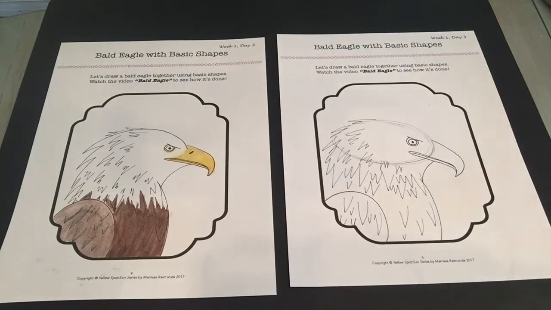Now we're going to color it, so go get your colored pencils or crayons or whatever it is that you have. You could even use markers if you want. Go get those and we'll come right back to color.